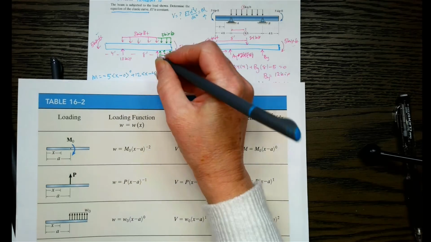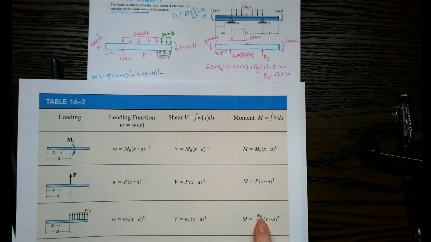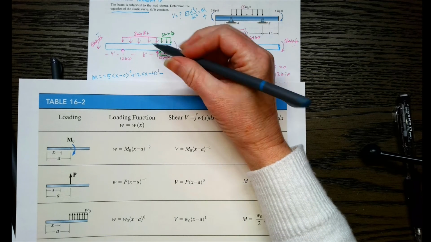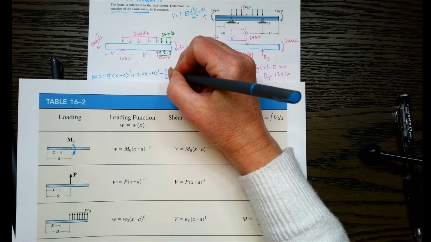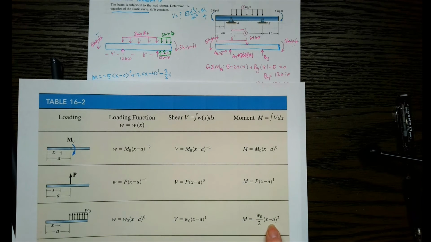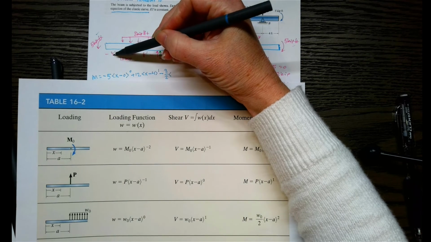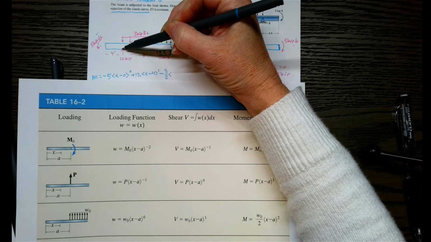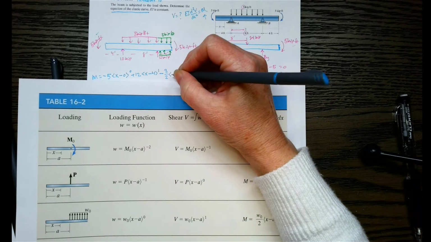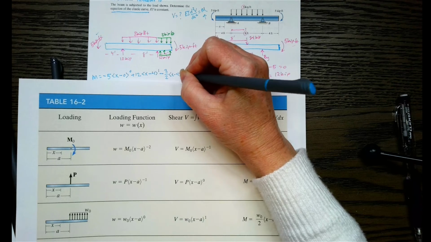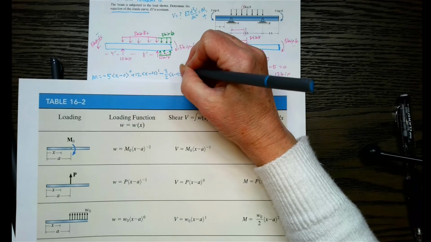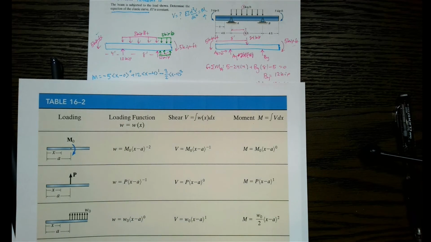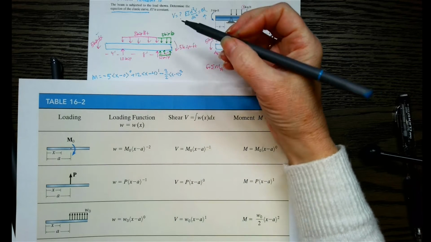So we're going to have negative, and then we have our w over 2. Our w is 3, so we're going to have negative 3 over 2, and then x minus a. A here is going to be 4, because the distributed load starts right here, which is 4 feet from the left side. So x minus 4, exponent of 2. All right, takes care of that.